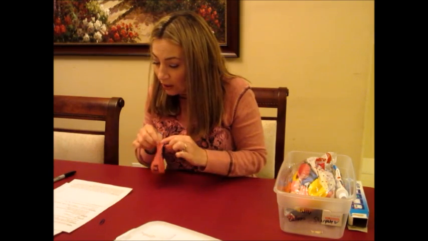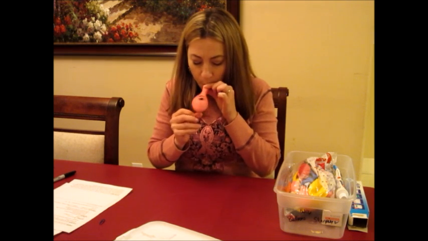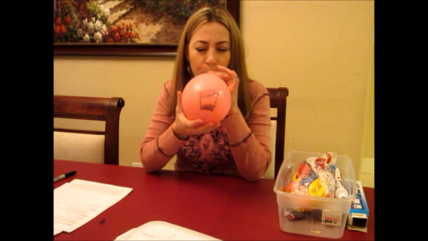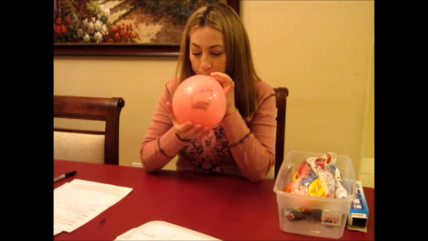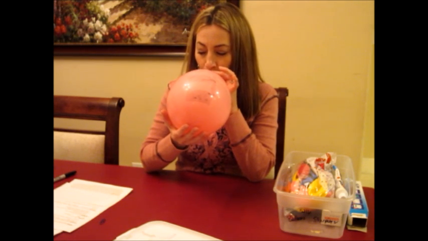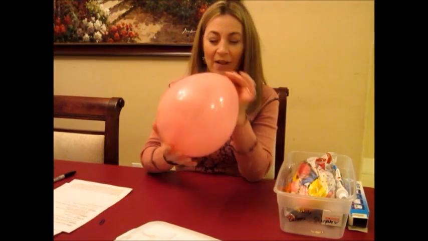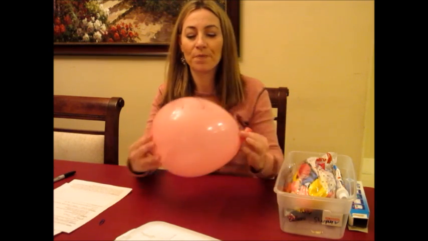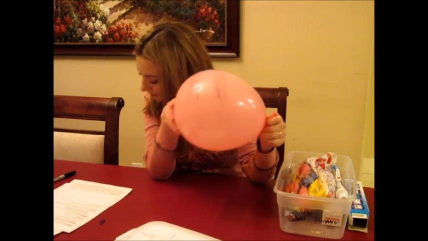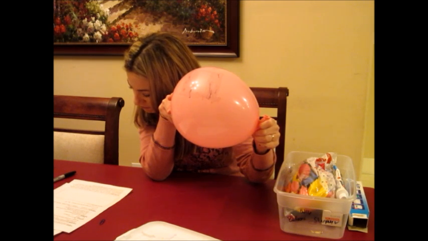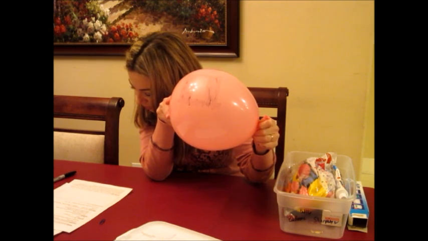Now we're going to inflate the balloon and observe the markings. So here we go. All right. Whoa. They really stretched out, didn't they? All right. So they stretched out.